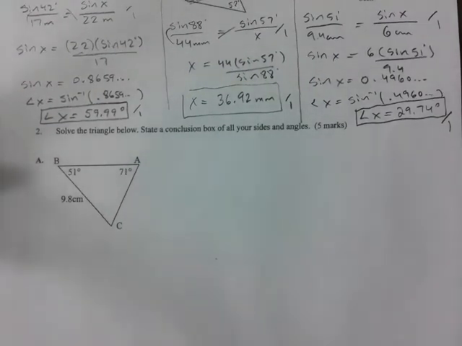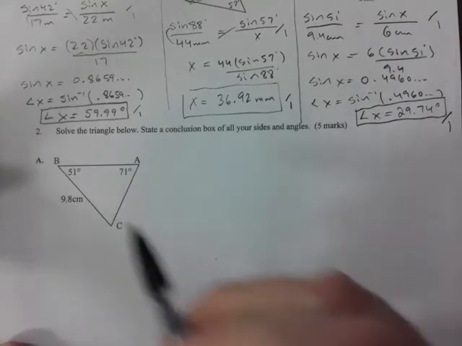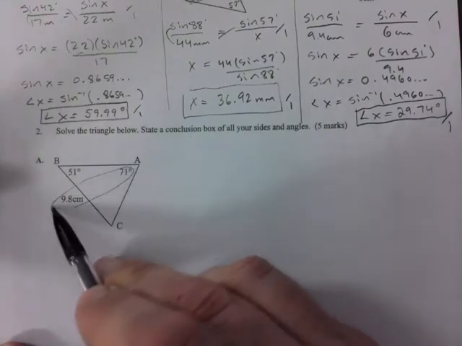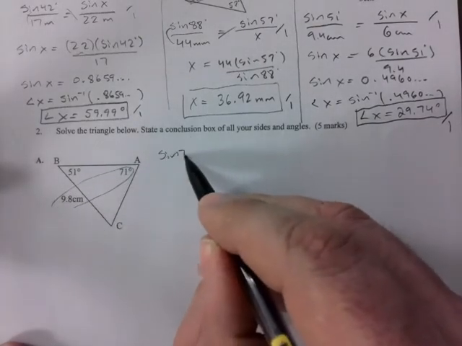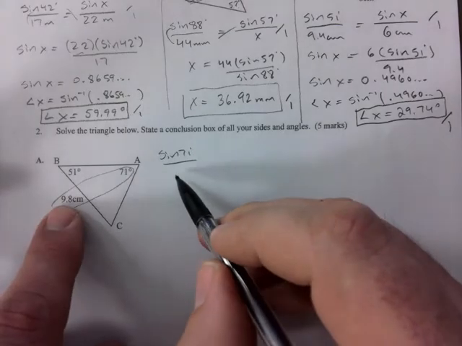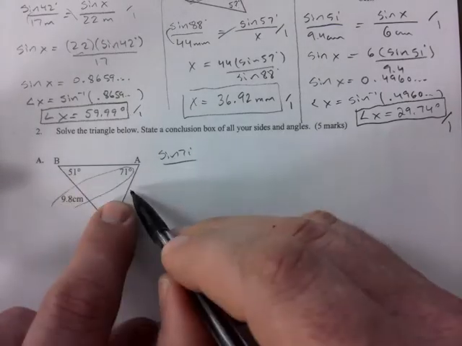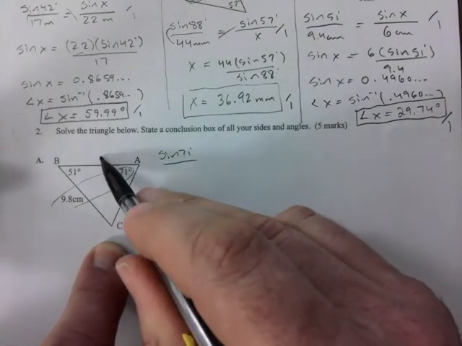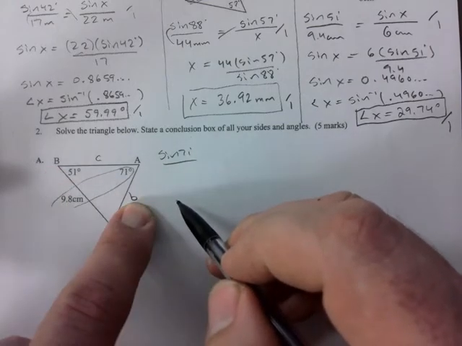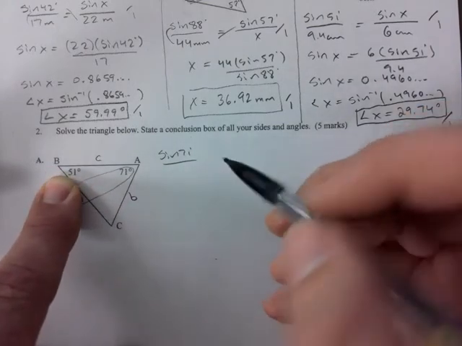So next, solve the triangle. When you solve the triangle, again, you start the same way. Let me just go through the process here. In this case, you want to solve for side B first, because it would be easiest.